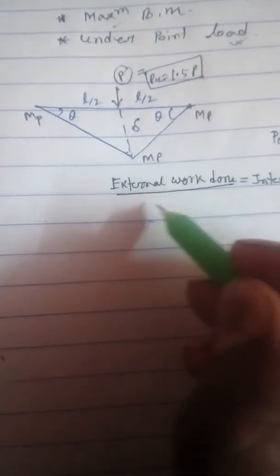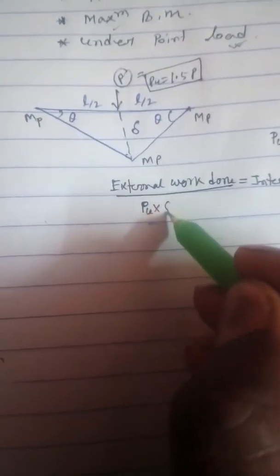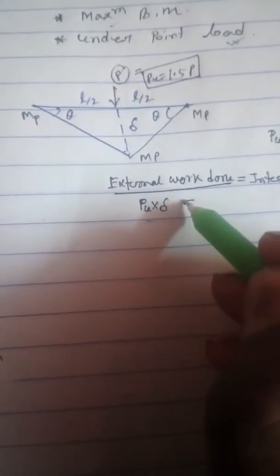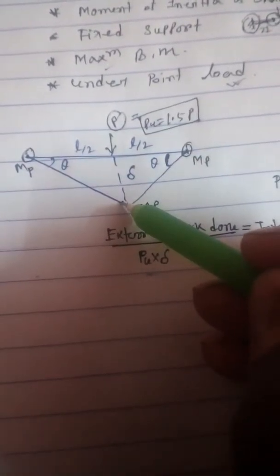We know that external work done is load into displacement, and here the displacement is delta. So external work done is Pu into delta. Internal work done is internal forces into the rotation theta. We see here that 3 plastic hinges will form, and as this end is fixed, a plastic hinge will also form here.